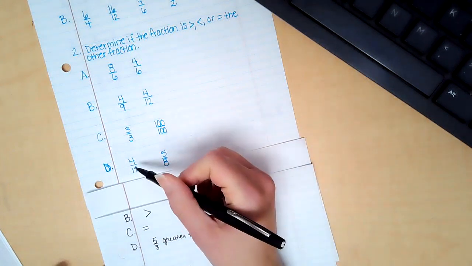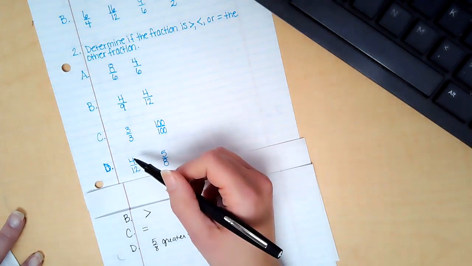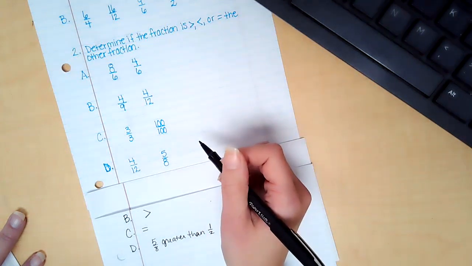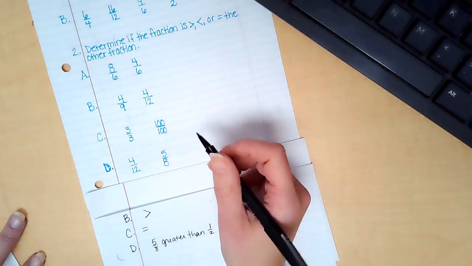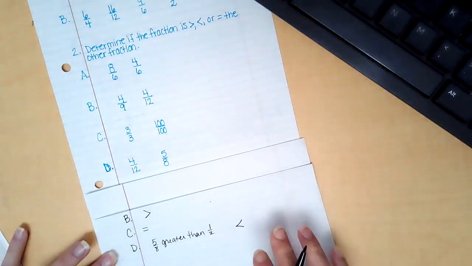And then if I look at 4/12, well, half of 12 is 6. So this one would be less than 1/2. So that helps me know that 4/12 would be less than 5/8. Okay, let's look at the next one.